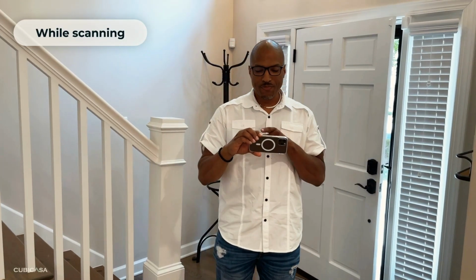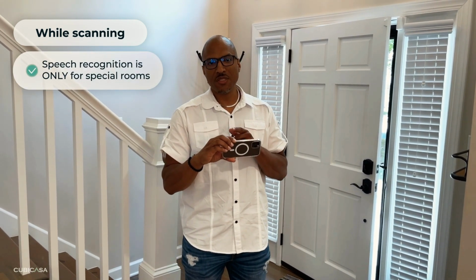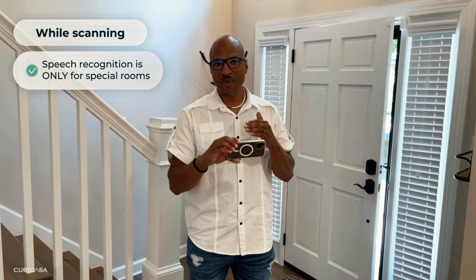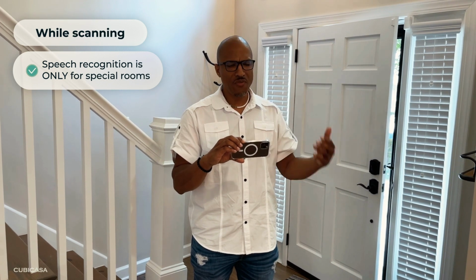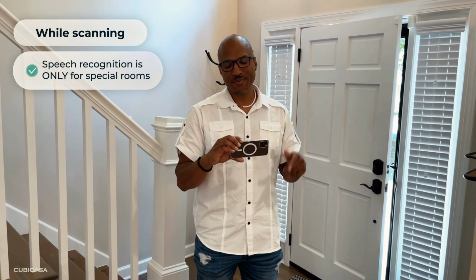Just a quick note, this speech recognition button, you do not have to use this for every room. Only use the speech recognition button when you have a special room, something that is abnormal, out of the ordinary. If you have a special man cave or something like that. But outside of that, you do not have to use the speech recognition button. So let's go.